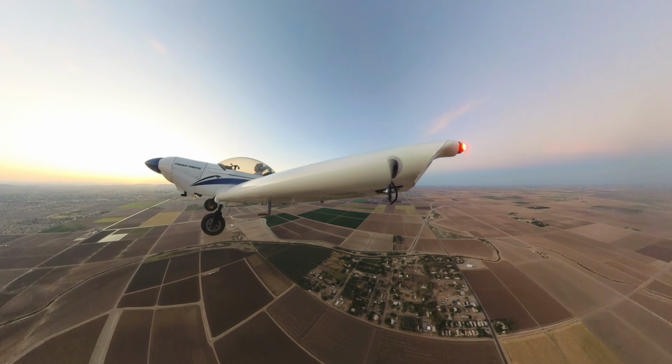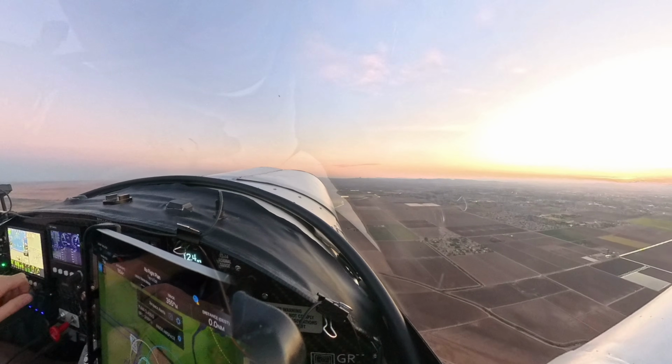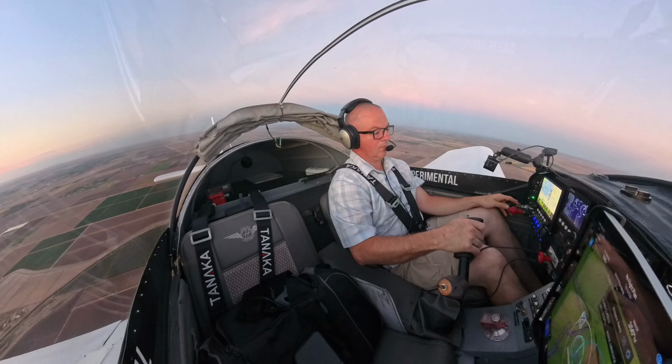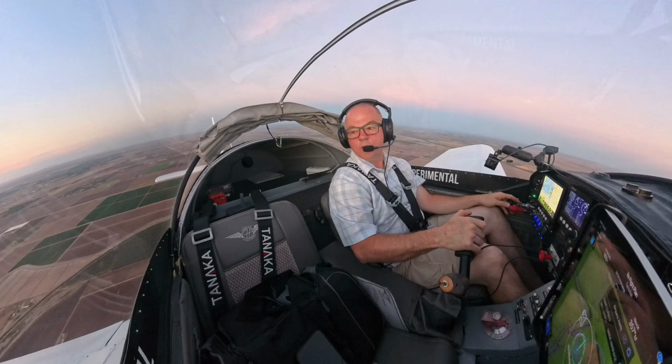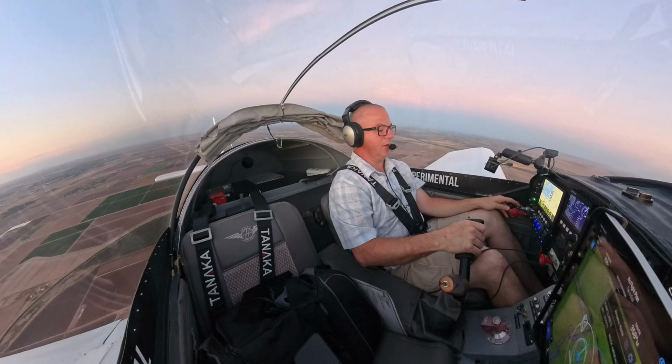Clear altimeter 2974. Lima November, radar contact 6 miles west, Yuma Airport 1700, altimeter 2974. 2974, 8 Lima November. Alright, so we're on flight following now.